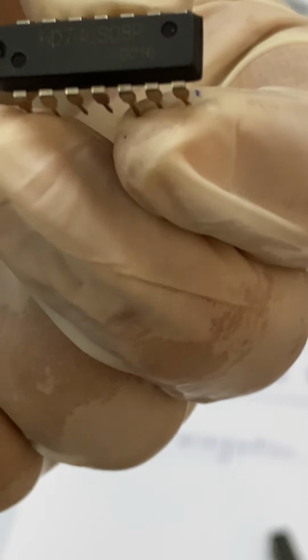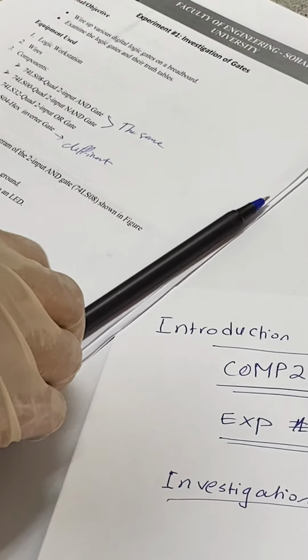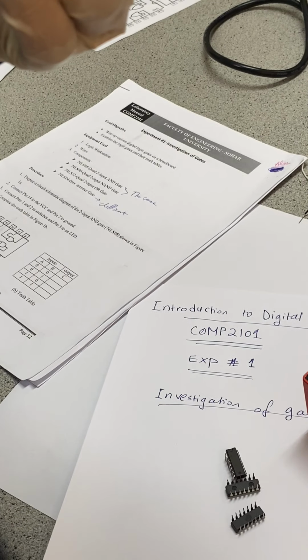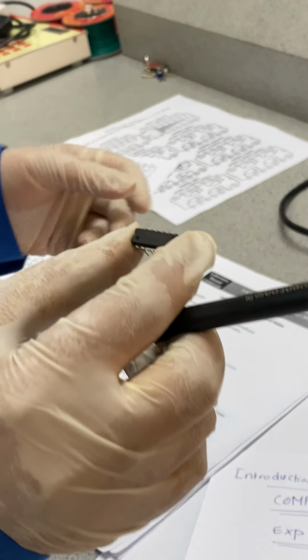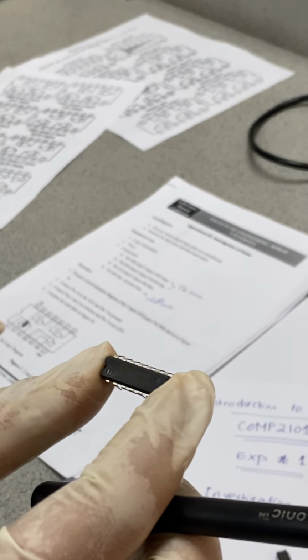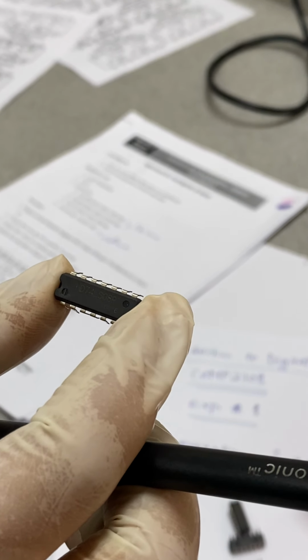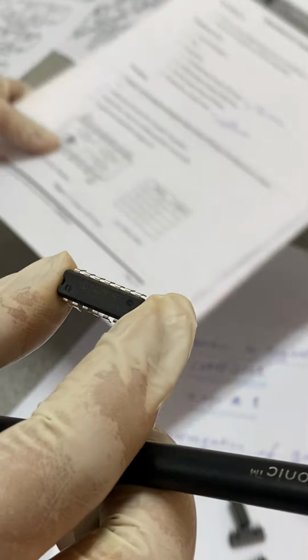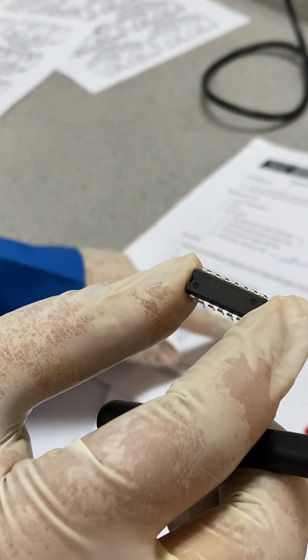So where am I going to start? Pin number 1. This is the hole, and this is pin number 1, and the specification is written here, counting from the hole. I'm going to deal with the first AND gate, which is this one. Pin number 1 and 2 are the inputs. This is the input I'm going to test.